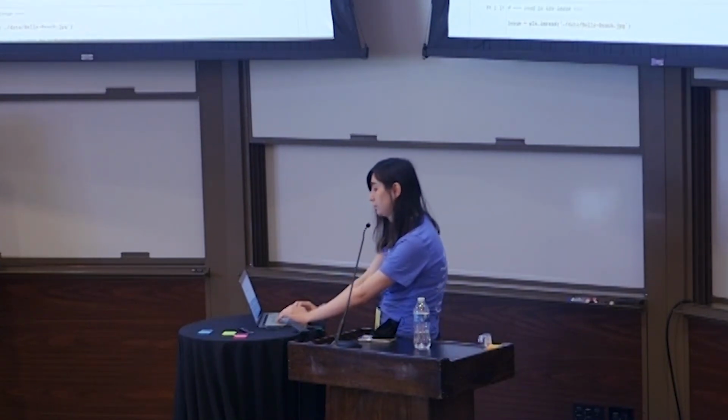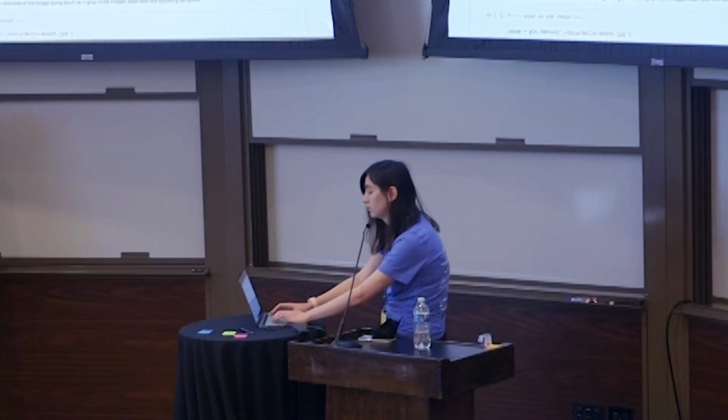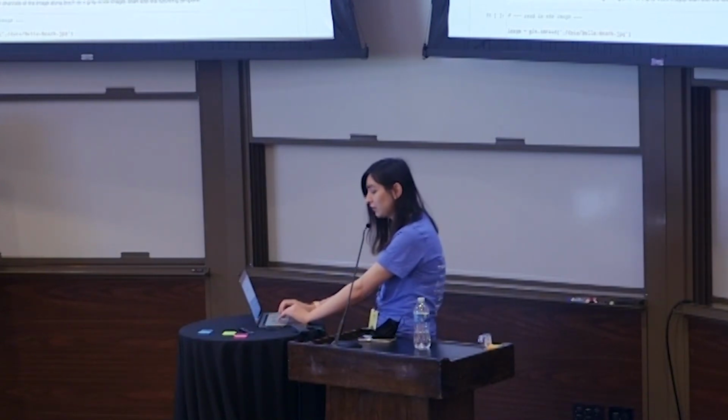And then we want to get like the midpoint value, right? So we're going to take the height and we're going to divide by 2. The reason I use 2 slashes here is because that ensures it's an integer.